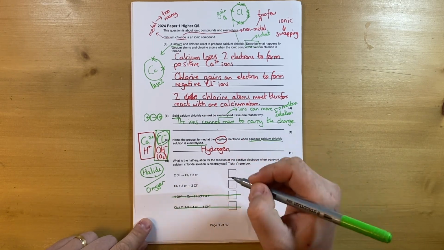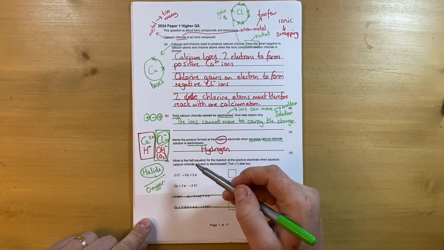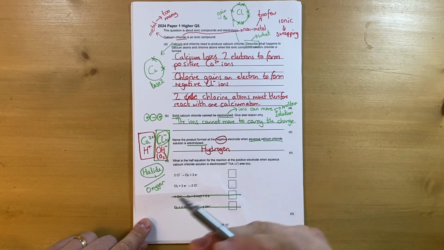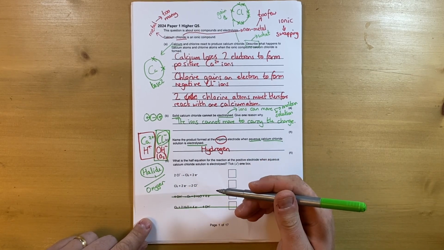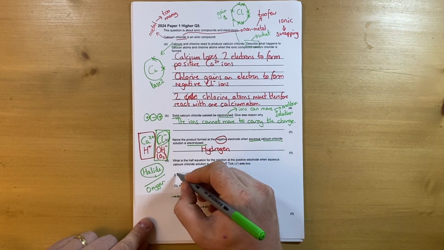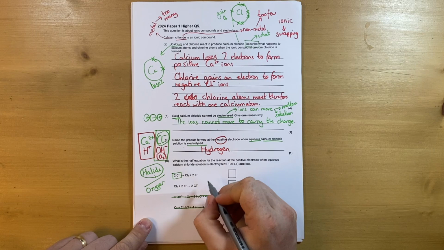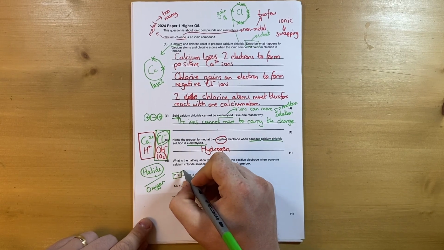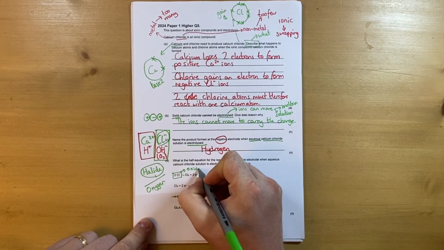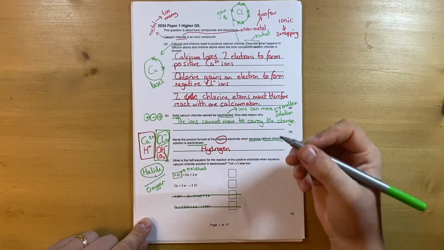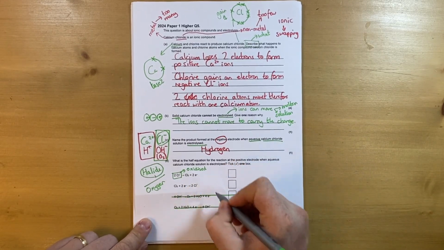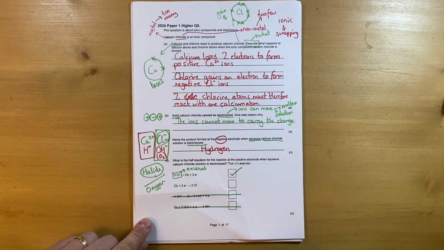So because we're starting with the ions and we are reforming our molecule, these two chloride ions are going to lose their electron, which means that they are oxidized. Oxidation is loss of electrons, and therefore this is what occurs.